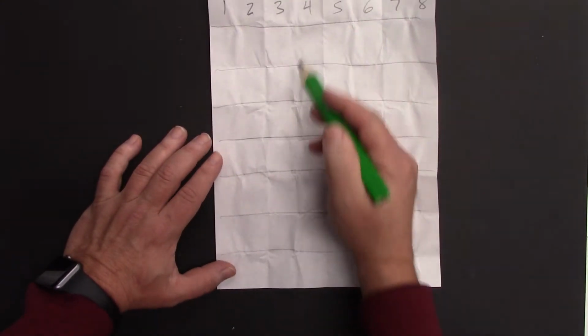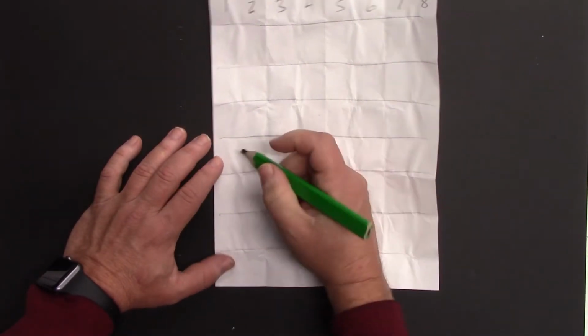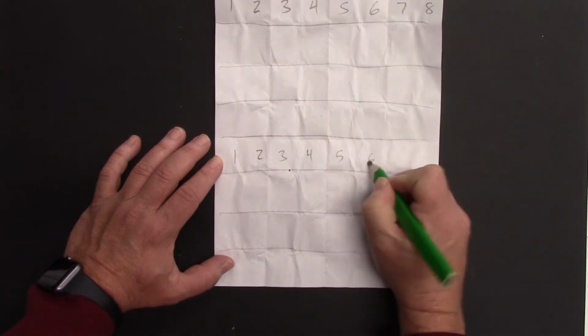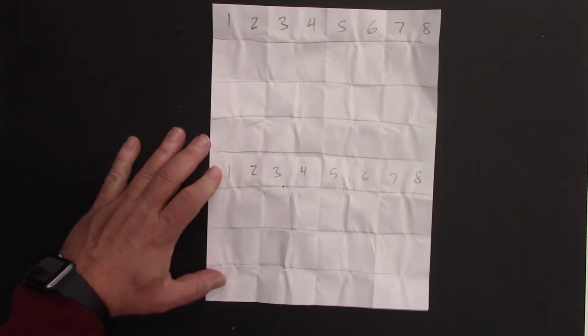Just like this. Now you're going to go down 3 rows, and then you're going to number again. 1, 2, 3, 4, 5, 6, 7, 8. Okay?